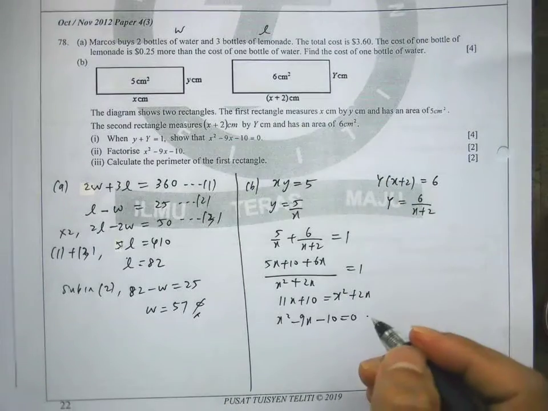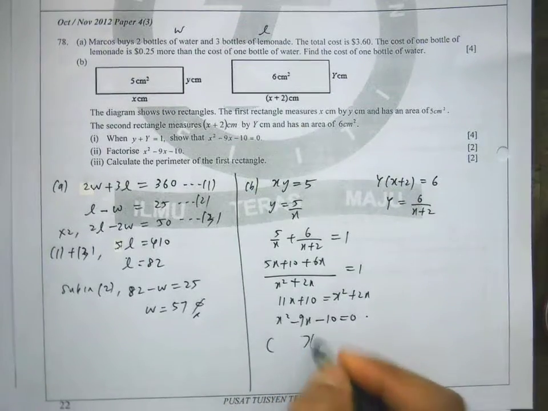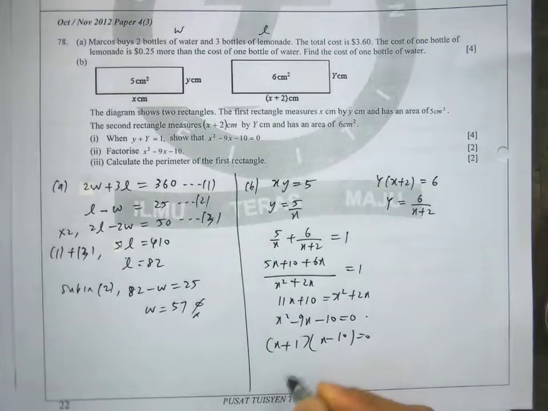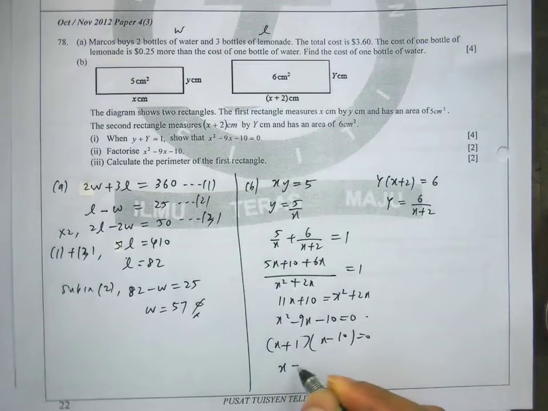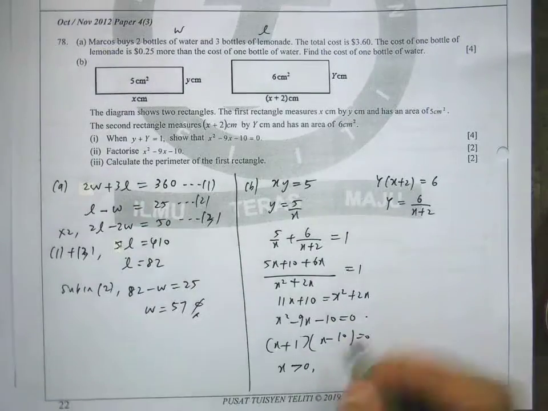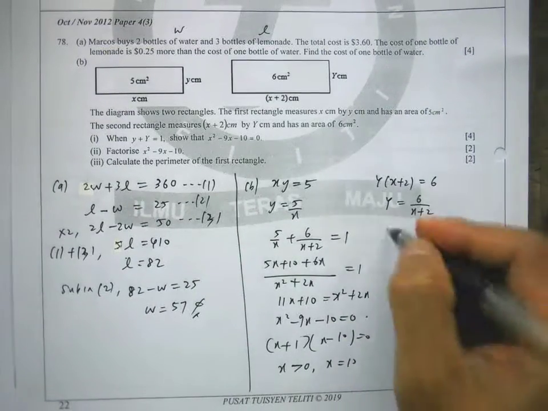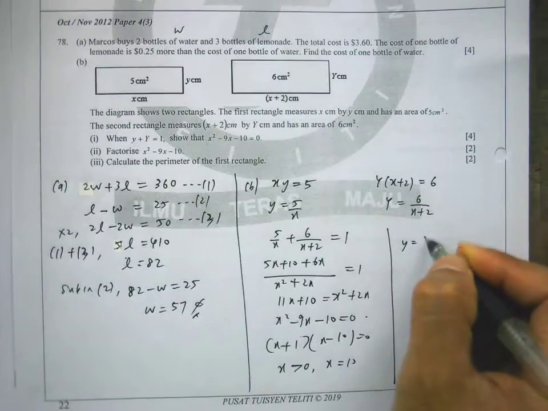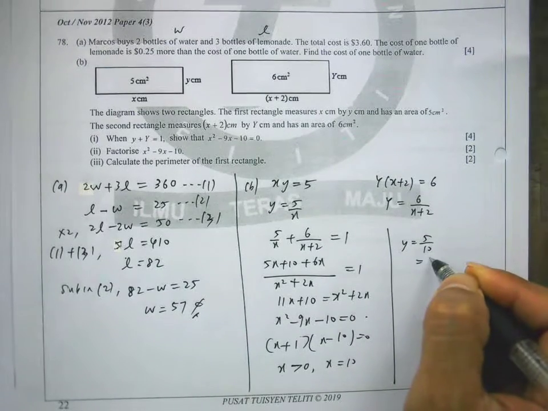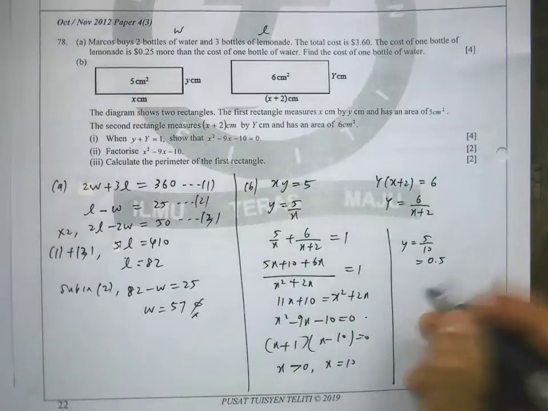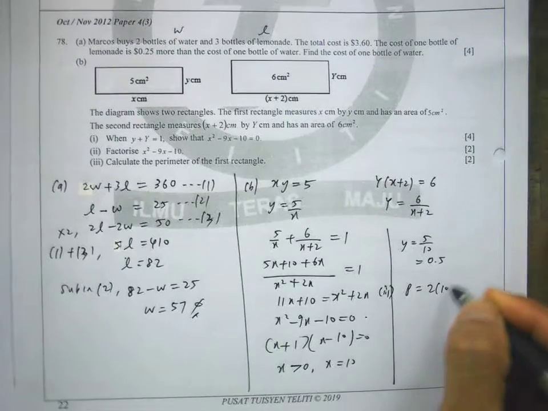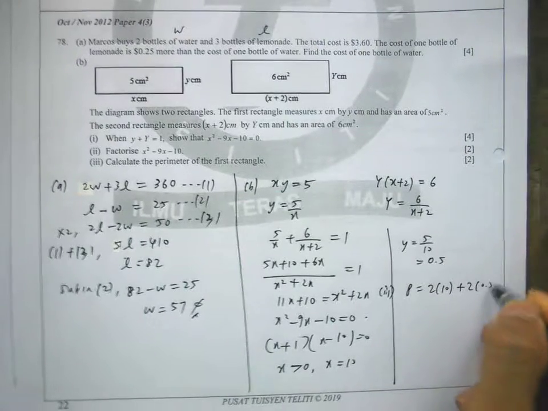Okay, then factorize this. When you factorize, what do you get? Minus 10 and plus 1, and then solve it. X is more than 0. X cannot be negative. X must be 10. So if x is 10, what's your y? If x is 10, y is 5 over 10, which is half or 0.5. We are finding the perimeter for the first one. The Roman 3, your perimeter is 2x plus 2y, answer 21.